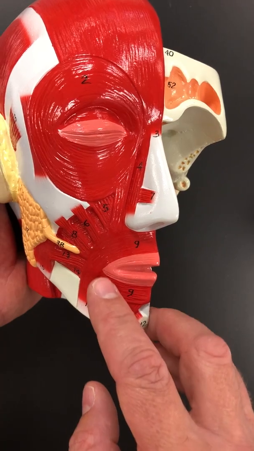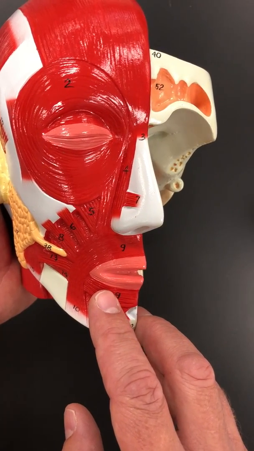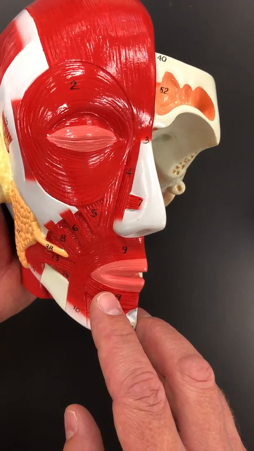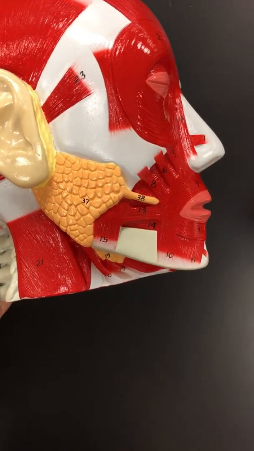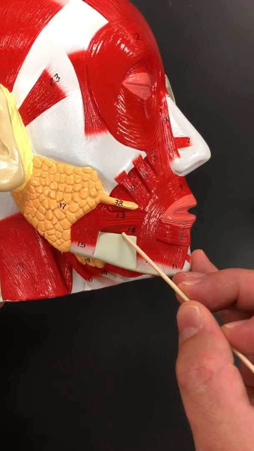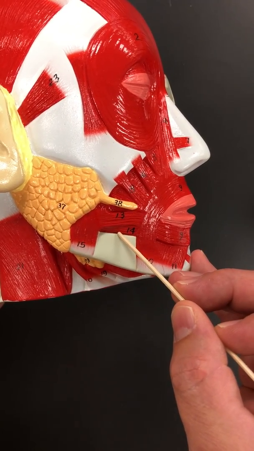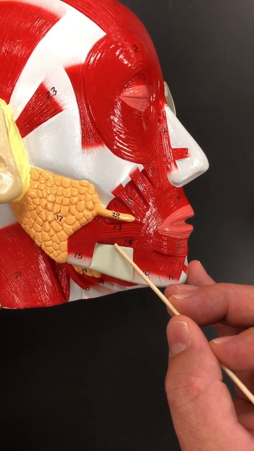Orbicularis oris, that closes your lips. That's also facial. The buccinator, number 14 right there. That's the buccinator. That compresses your cheeks, and that also is facial.